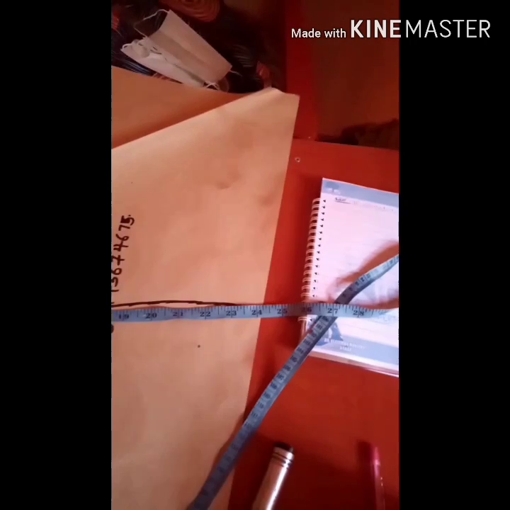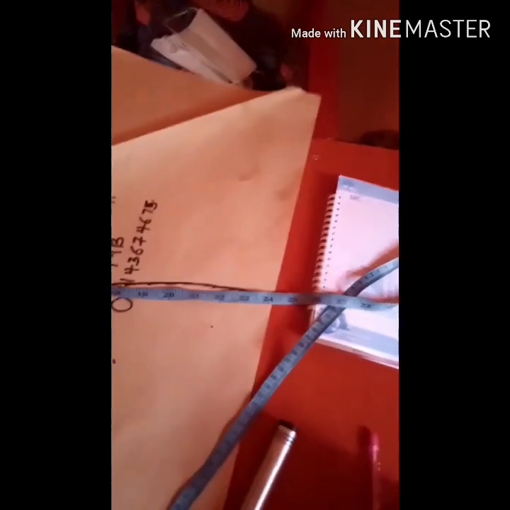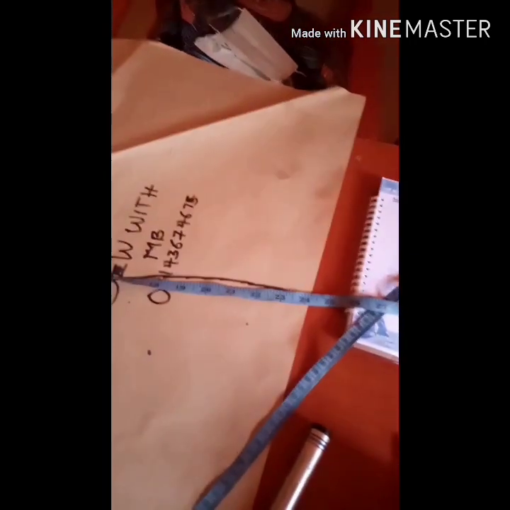But don't forget, when you are doing your own, you have to add allowance. Like now, the way I used that 15.5, you can actually decide to make it 16 inches because of allowance. Then what we are going to do next is that from this line, this is the waistline that we just measured.